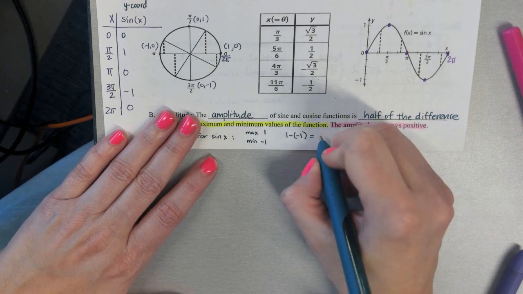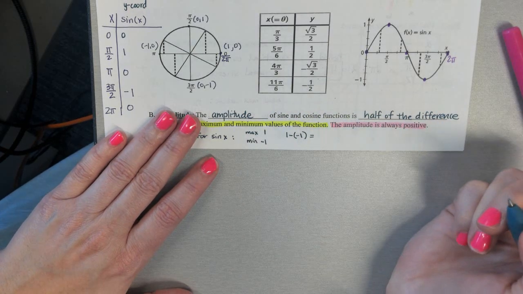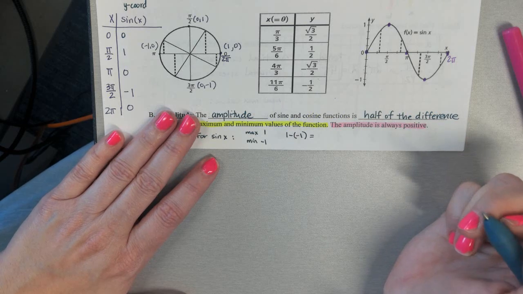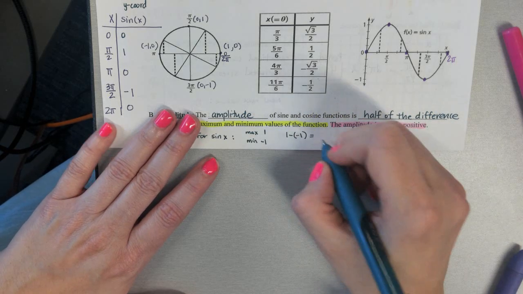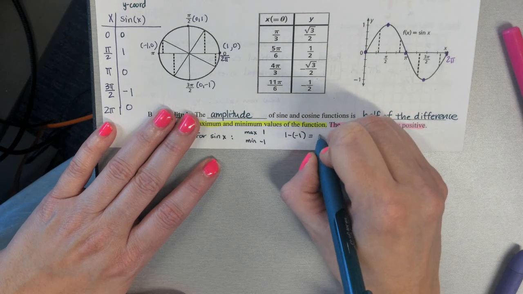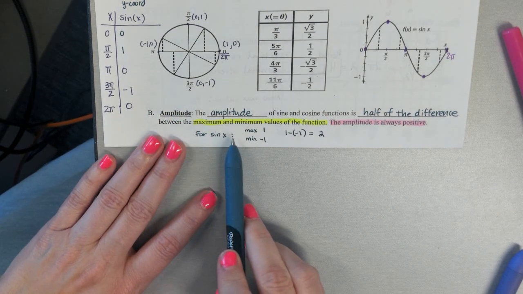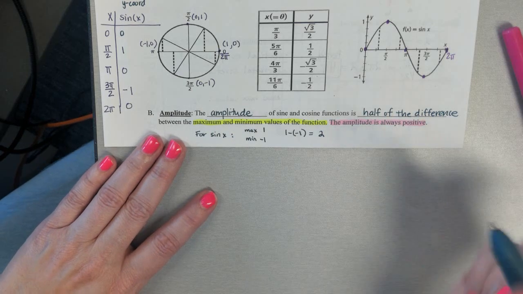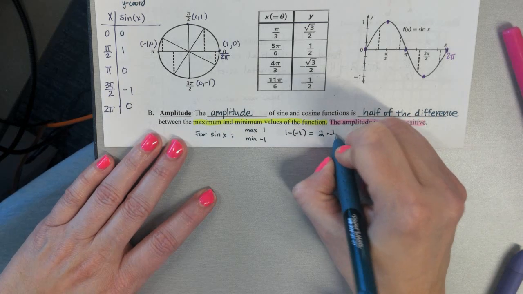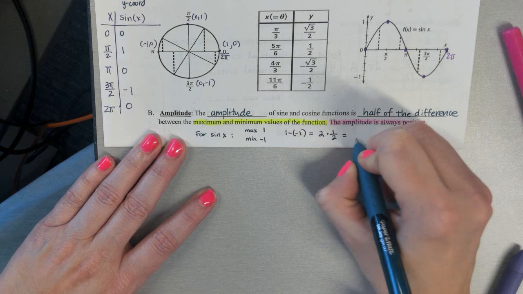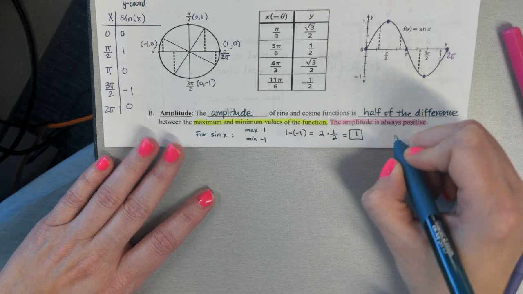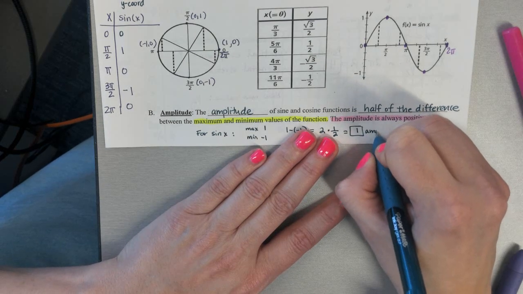So if you were to find the difference between them, you would do 1 minus -1, which is 2, right? Because minus a negative means plus. It says it's half of the difference, so we just have to multiply this by a half. 2 times 1/2 is what? 1. So this is the amplitude.